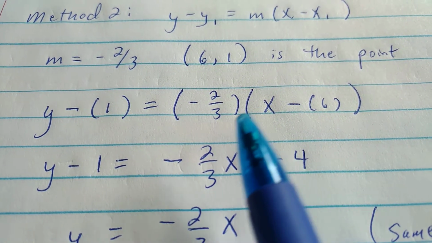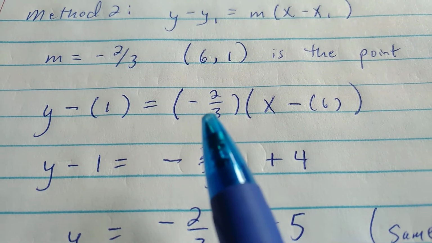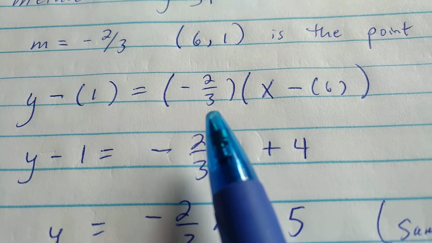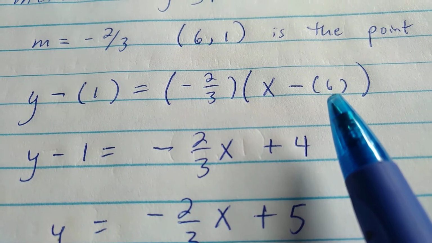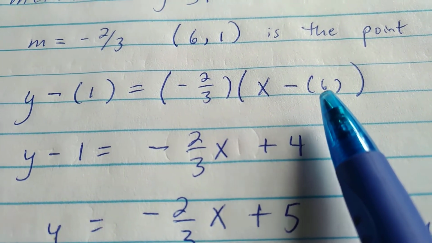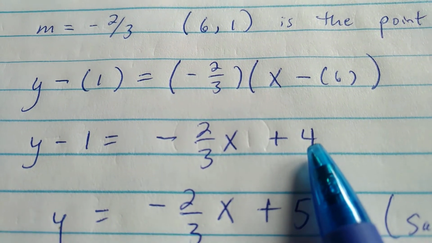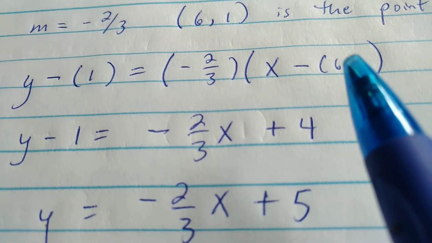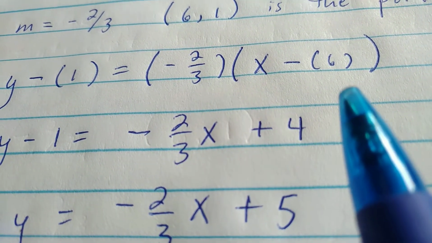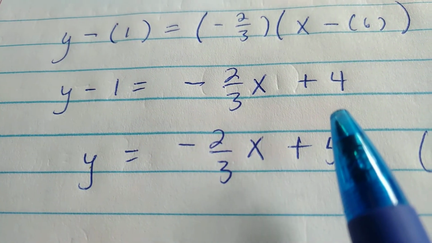Negative 2/3 x here. Negative 2/3 times negative 6, or subtract 6, is like negative times negative, so we know that's positive. The bottom number 3 can cancel the integer 6 by dividing 3 into 6 twice. Get the result 2 times the numerator 2, and that's where this 4 came from. Some of you will treat 6 as 6 over 1, and do 2 times 6 is 12, 3 times 1 is 3, and 12/3 is 4. You get there, you just get there a little bit slower.